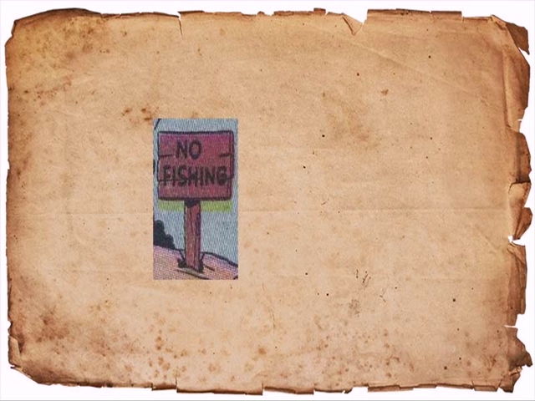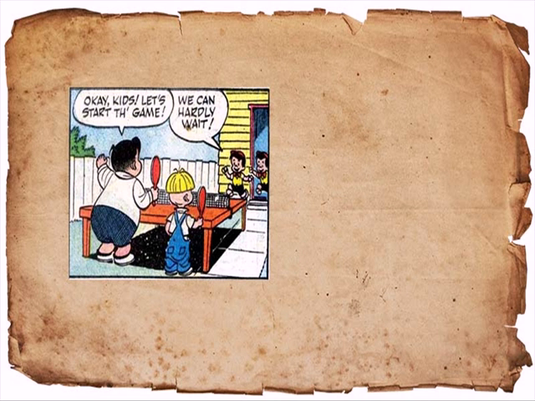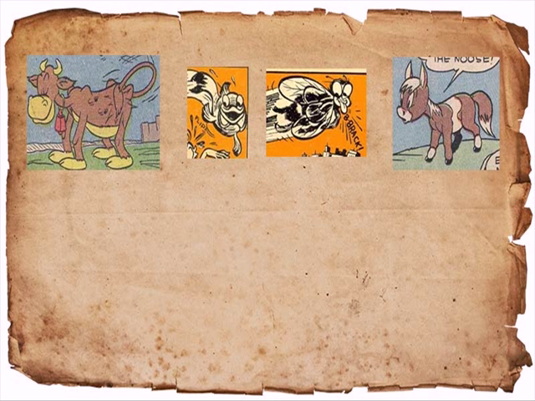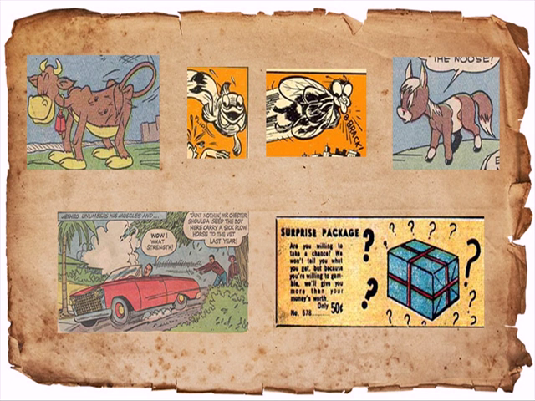I did the same thing with this panel to get a reusable sign. And from this one I got a ping pong table that I can now use in any design I want to. Here are panels containing other animals I found in just the one comic book, along with a car and a wrapped present.